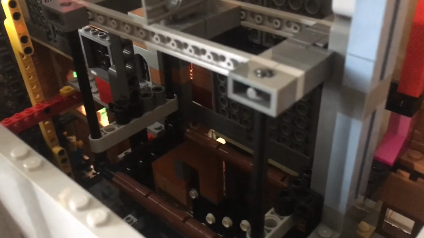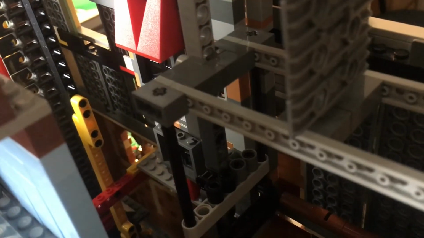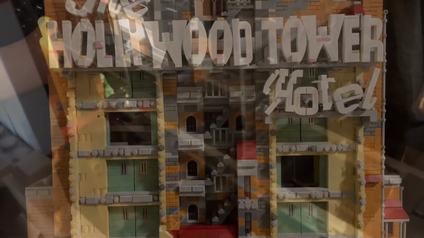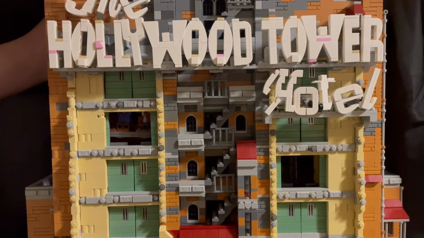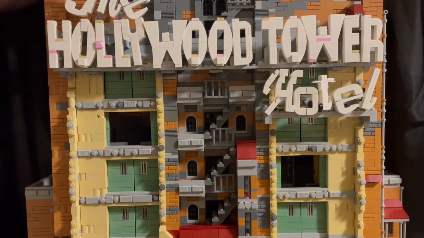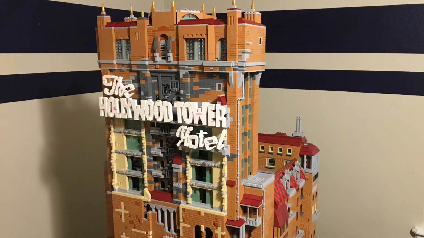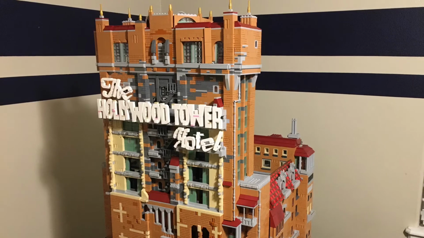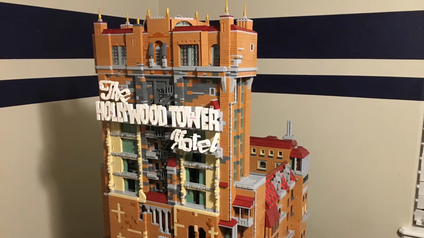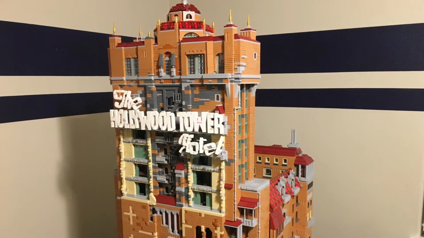And this is this elevator without the cart in it, but to get it to go really smooth, I left little gaps on each side of the cart, the elevator, and then I just have those Technic pieces on the side so that it runs right down it. And after that, all I had to do was finish the top of the tower and some other details.